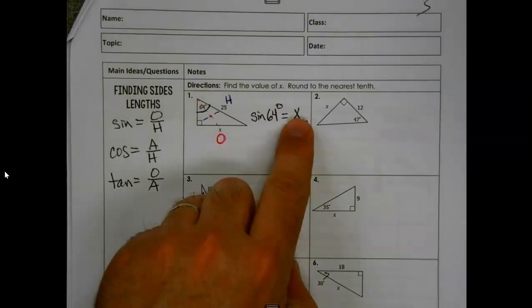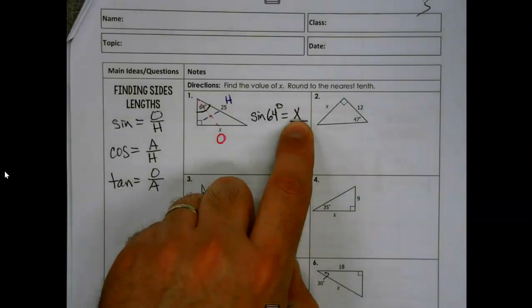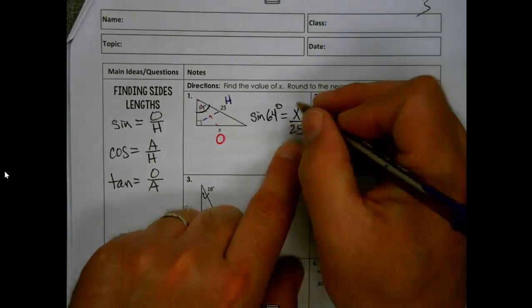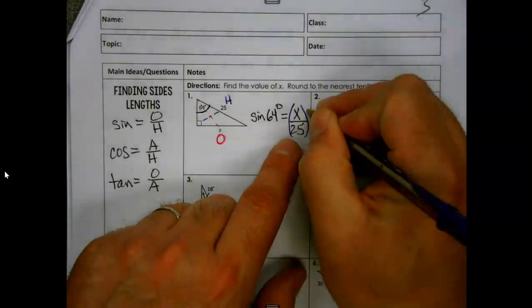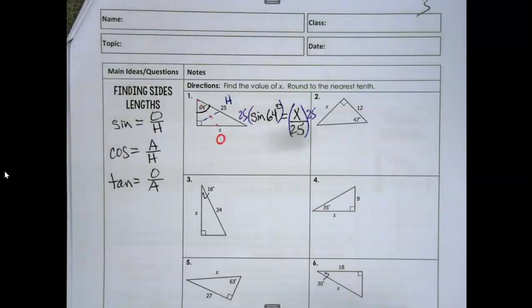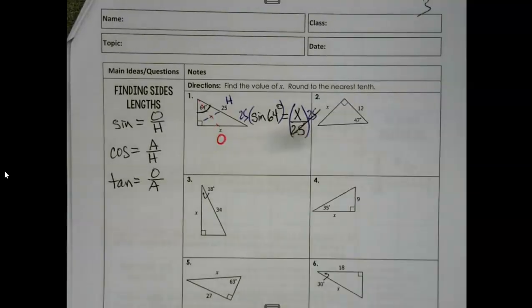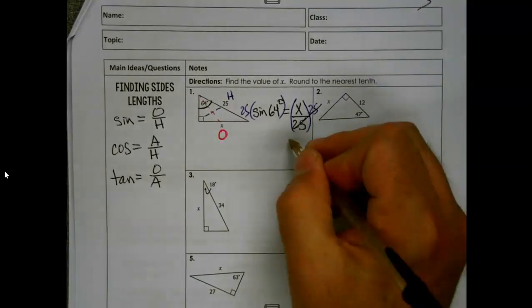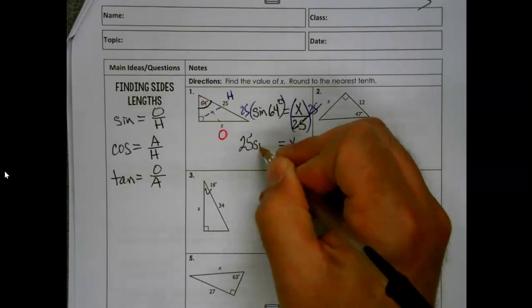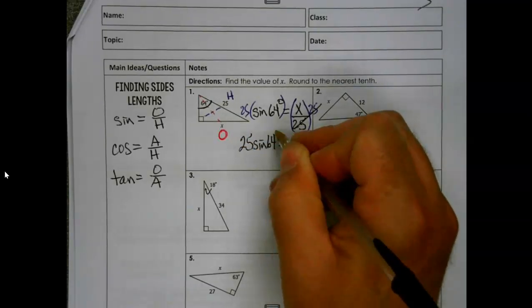So I look, if I want to solve for x, and I'm dividing it by 25, what do I need to do to undo that? So since we're dividing by 25, we're going to multiply both sides by 25 to make that go away. So x equals 25 times the sine of 64.